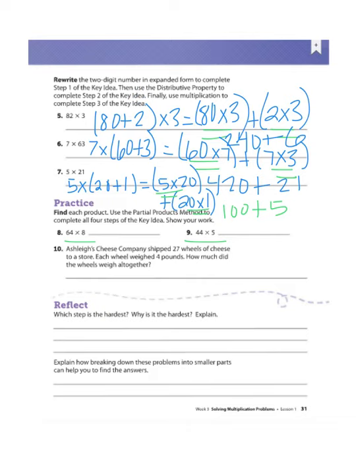So for this one, just make your multiplication problem. 27 times 4. Now, if you guys recall how to do 2-digit by 1-digit multiplication, 7 times 4 is 28.